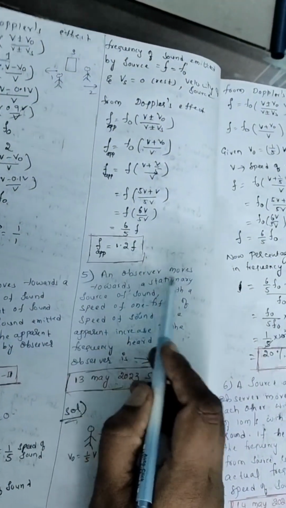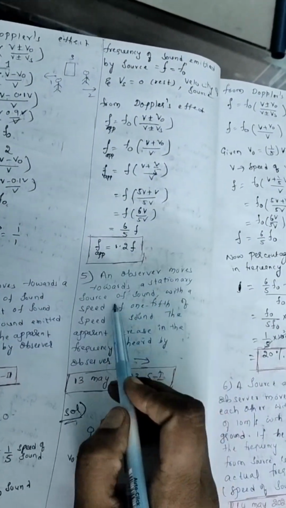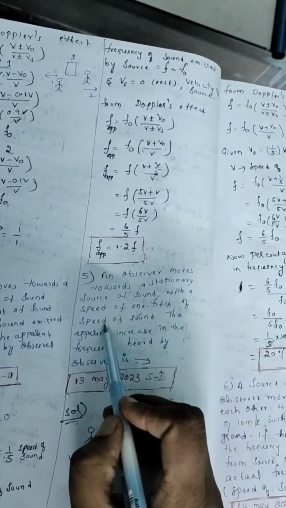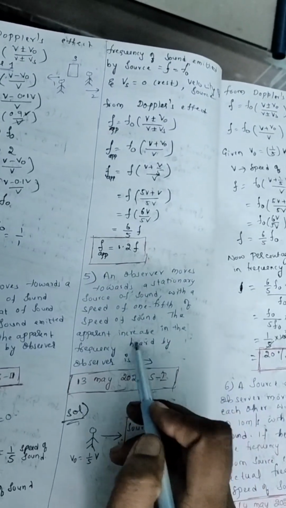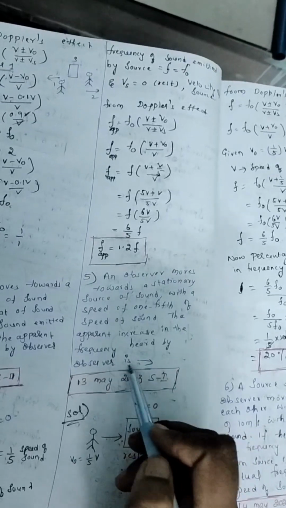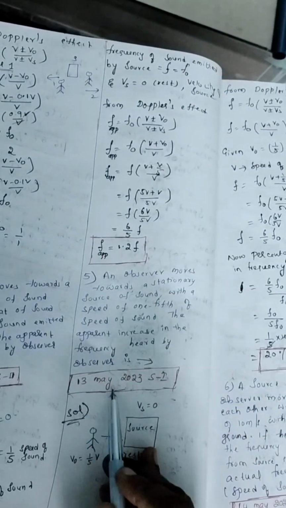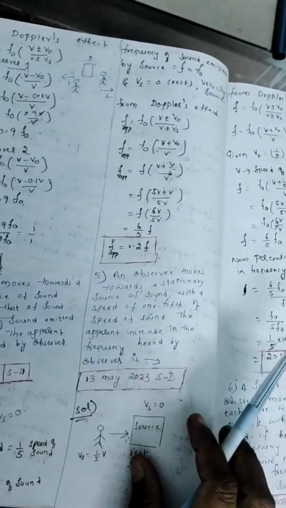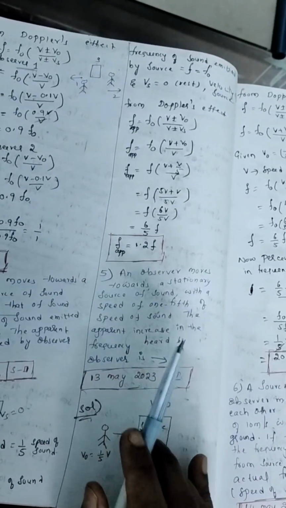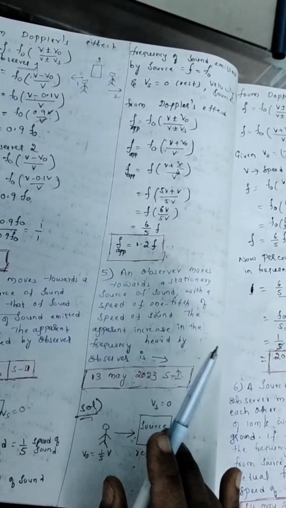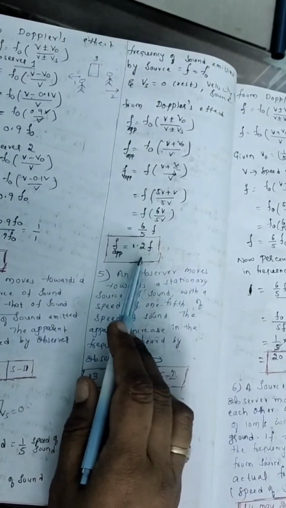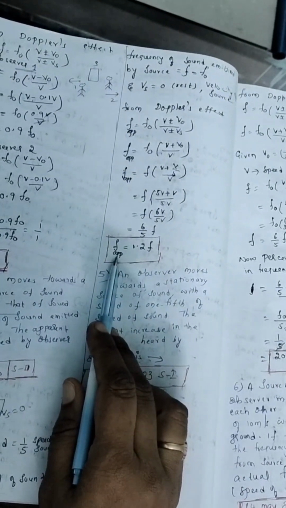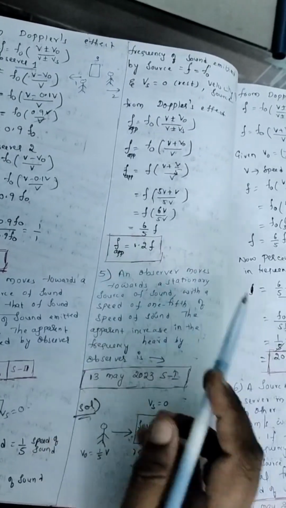An observer moves towards a stationary source of sound with a speed of 1/5 of the speed of sound. The apparent increase in the frequency heard by observer. He asked this on 13th May, shift 1, 2023. Actually, both questions are the same. But what is the difference? Here he asked to record the frequency observed by the observer, that is the apparent frequency.